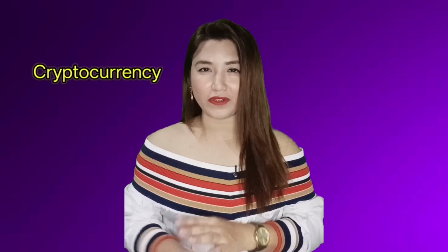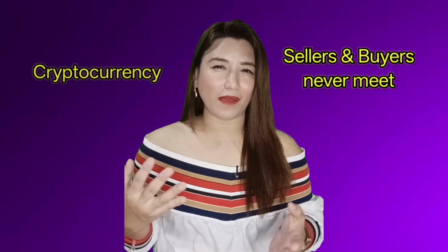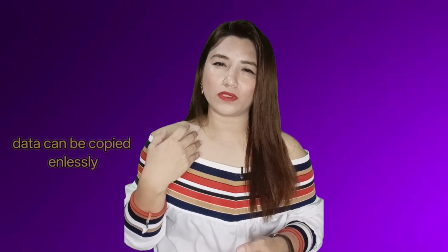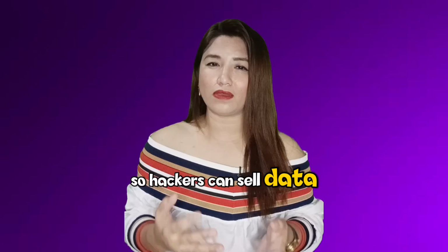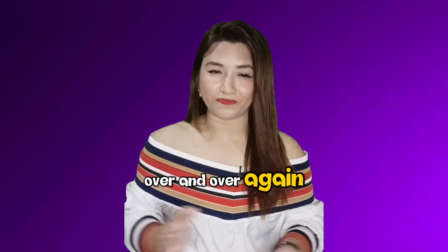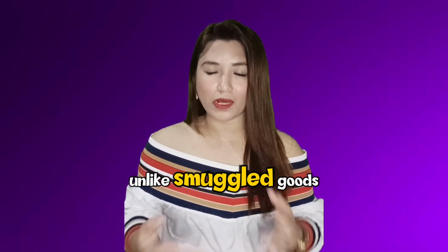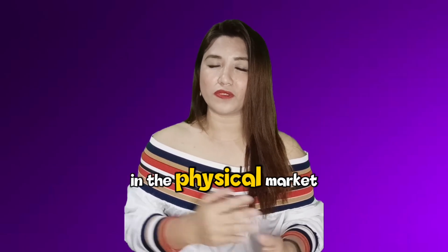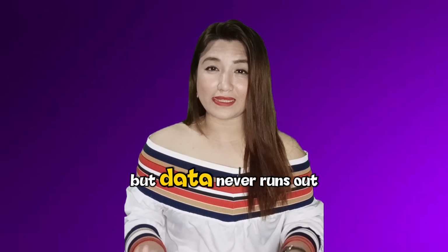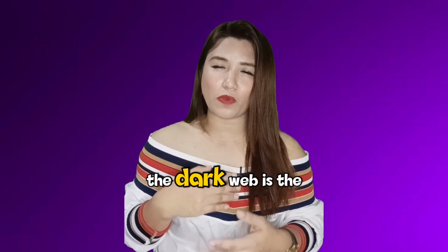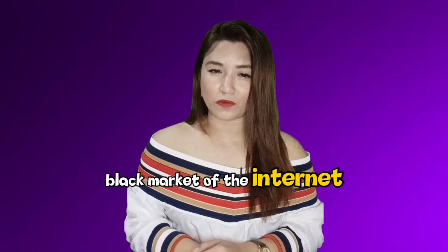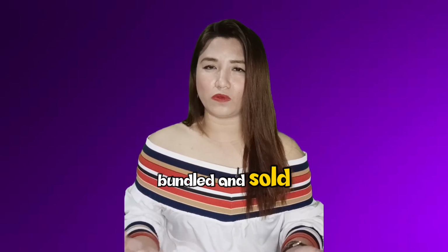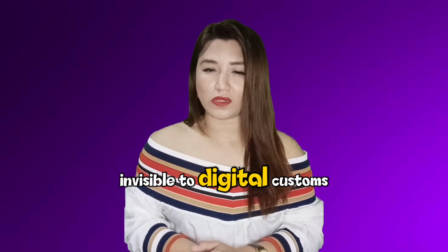Well, on the dark web, payments are made using cryptocurrency. Sellers and buyers never meet. Data can be copied endlessly, just like what I mentioned a while ago, so hackers can sell data over and over again. Unlike smuggled goods or stolen items in the physical market, which run out, data never runs out. The dark web is the black market of the internet where data that got stolen from us is being smuggled, bundled, and sold, invisible to digital customs.